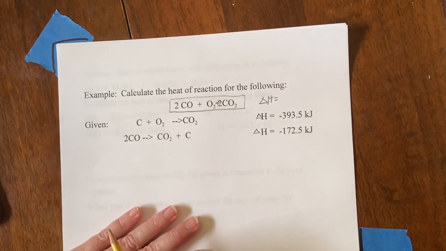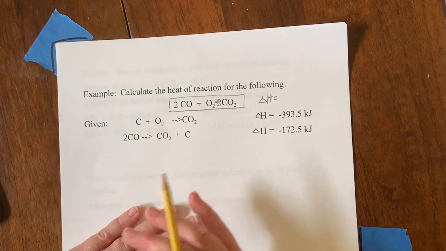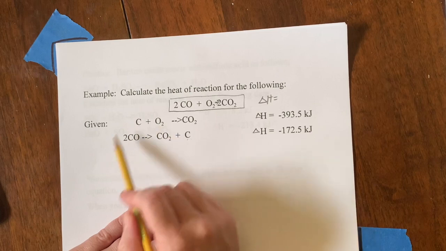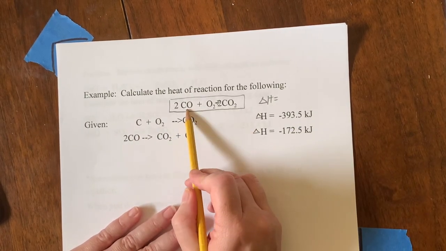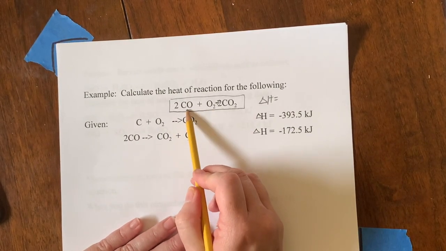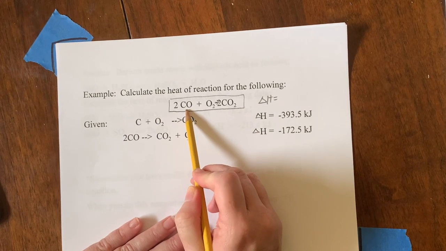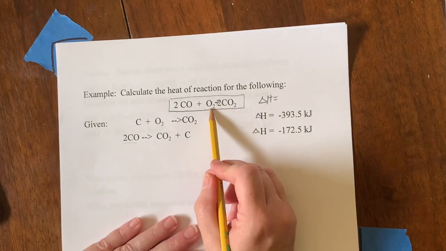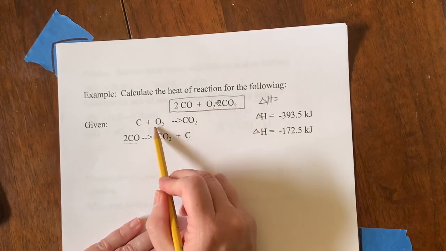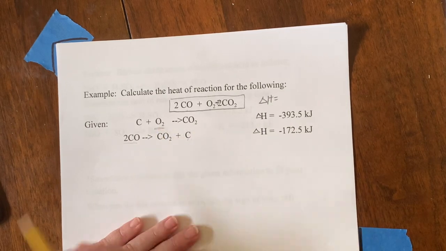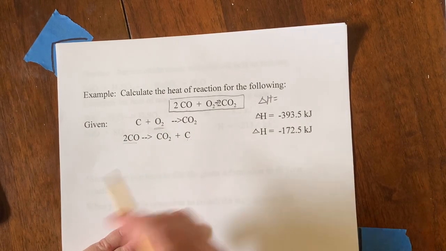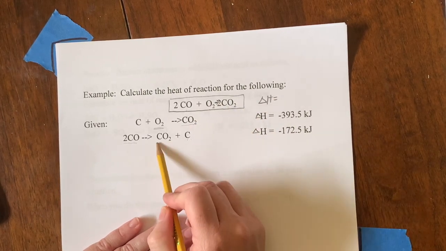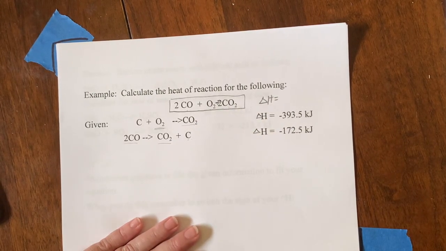First thing you want to do with any of these is make sure that things line up. By that, I mean make sure that the reactants in the one you want match the reactants in the ones I give you. Carbon monoxide is on the left side, it's a reactant. Down here, carbon monoxide is also a reactant, so that's good. Oxygen is a reactant, and it's also a reactant in what was given to you. Carbon dioxide is a product, and it's a product in both of the ones that were given to you.